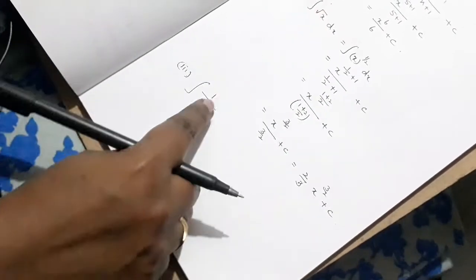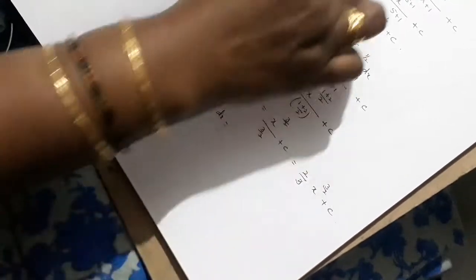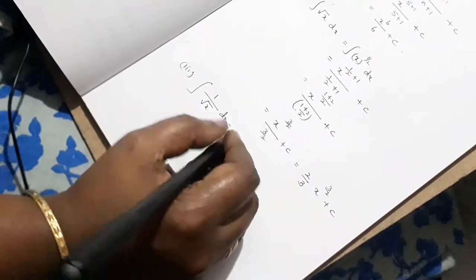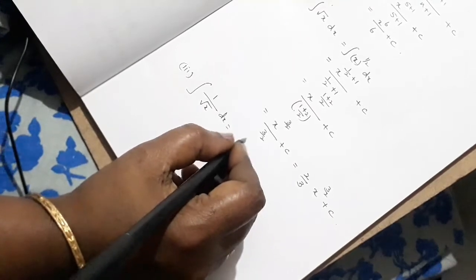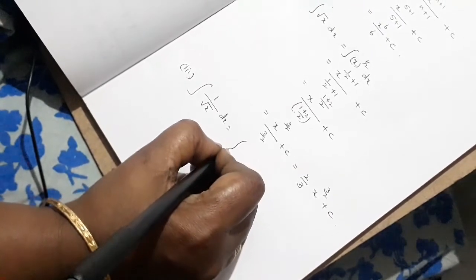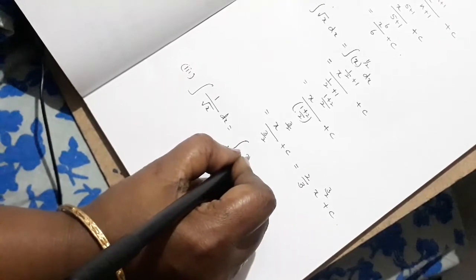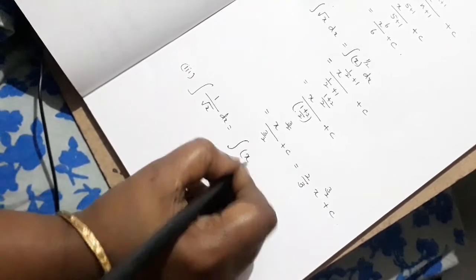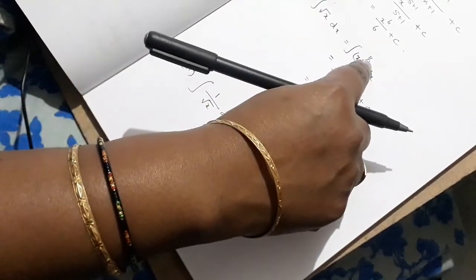Here it is written as 1 by root x, and this also you can transform into the form of x to the power n. 1 by x means x to the power minus 1. So you can write this as the integral of x to the power, with root x being x to the power half.